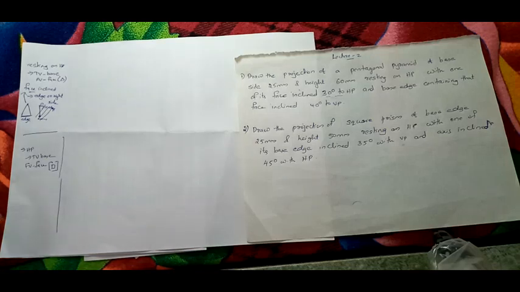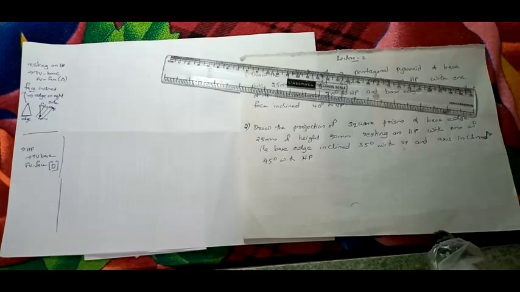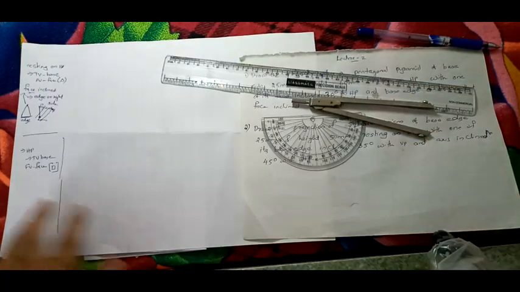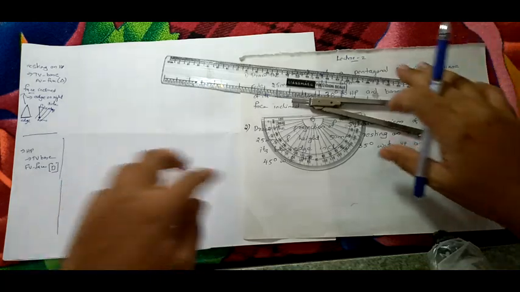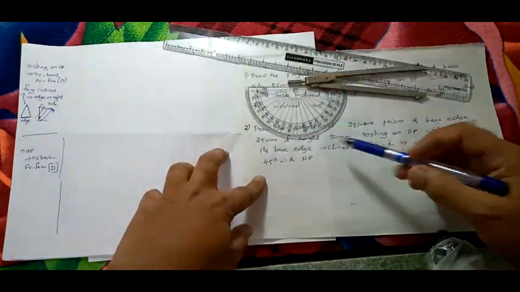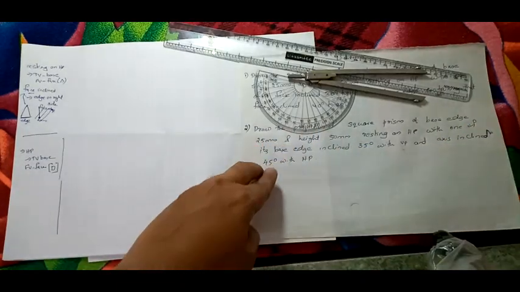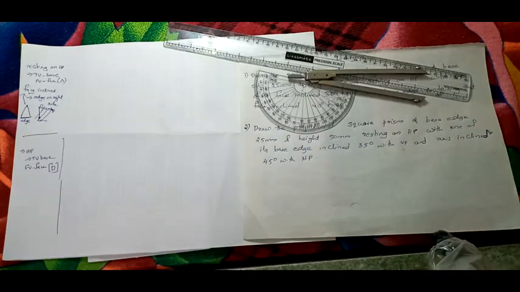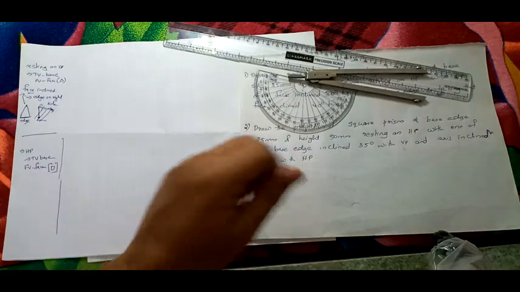Now, resting on HP, the top view is base and the front view is face, which is a rectangle since it is a prism. Now, with one of its base edges inclined 35 degrees with VP and the axis inclined 45 degrees with HP. So we don't know the base edge yet.